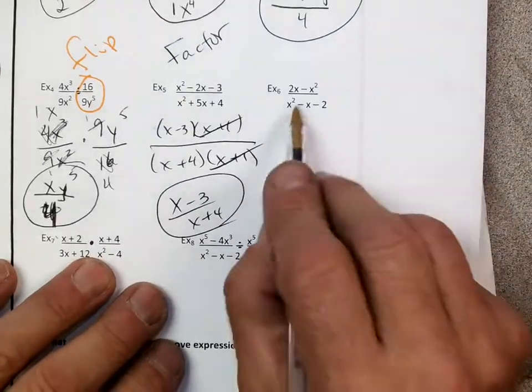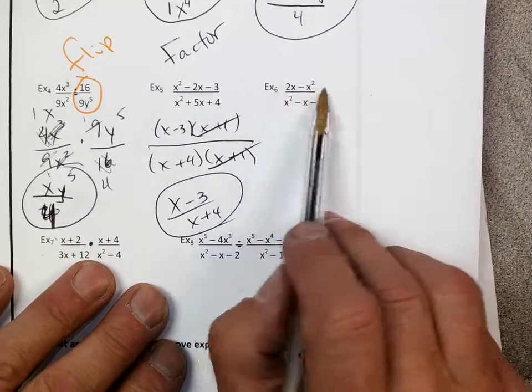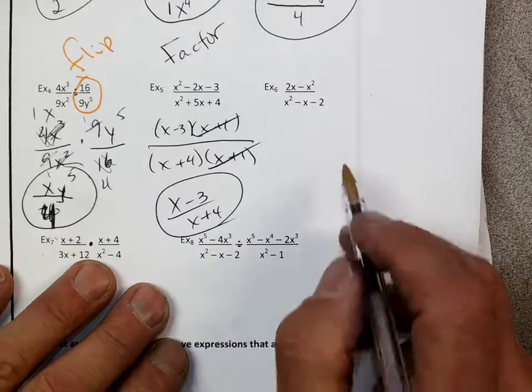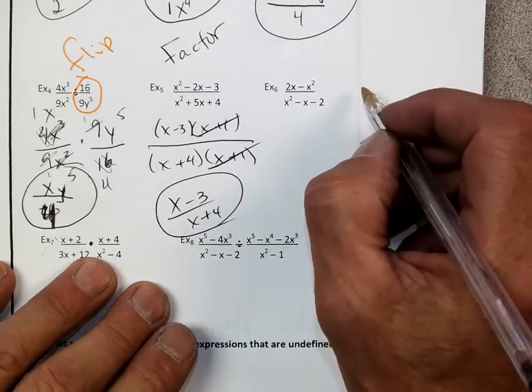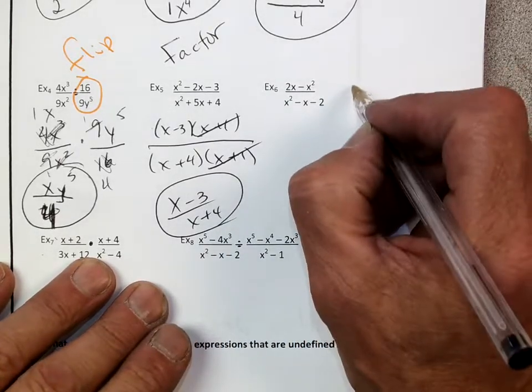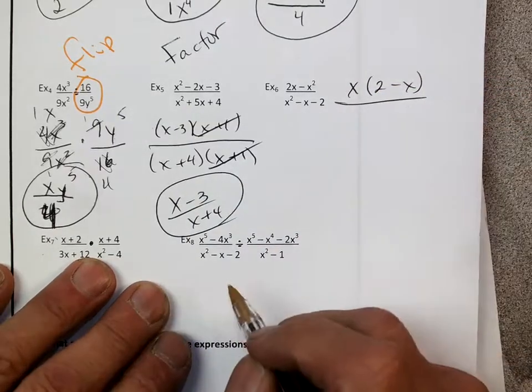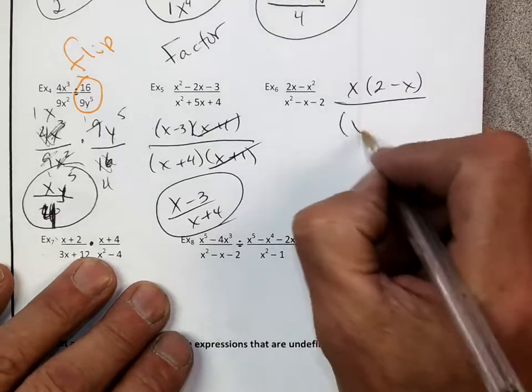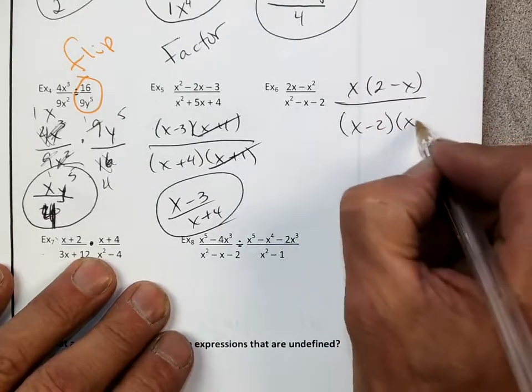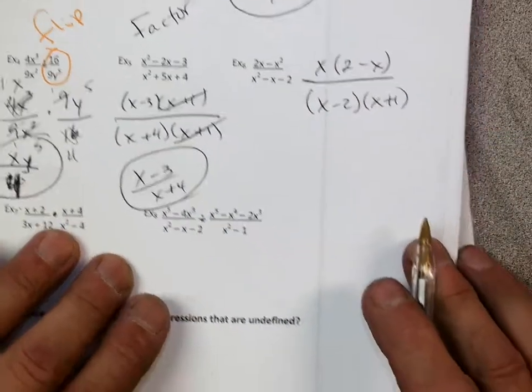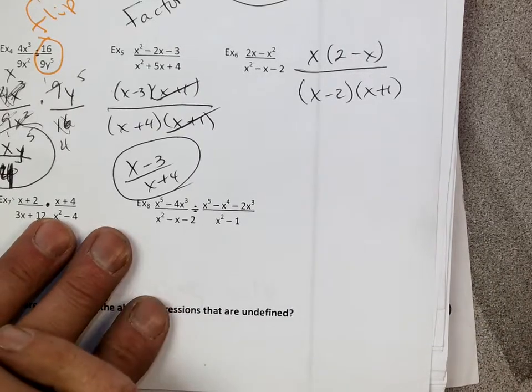You guys remember how to factor that? Anybody? 2x minus 1 is 2x. How about I help you? X times 2 minus x over an x minus 2 x plus 1. Now this is a bit of a trick question. That is the answer. Almost.